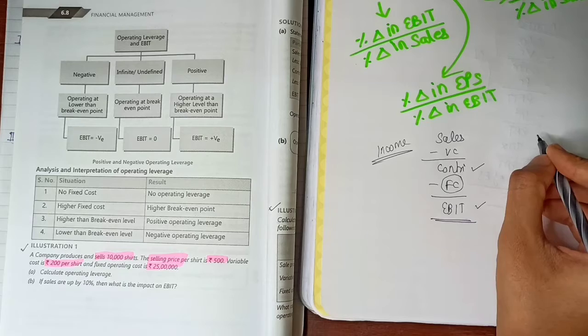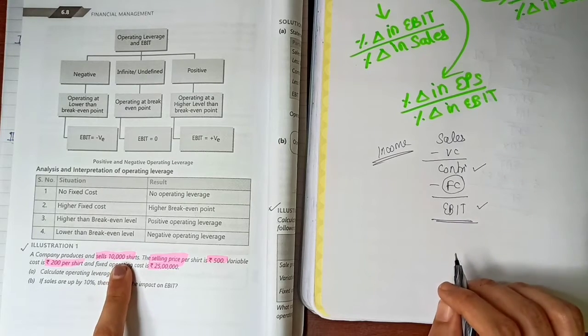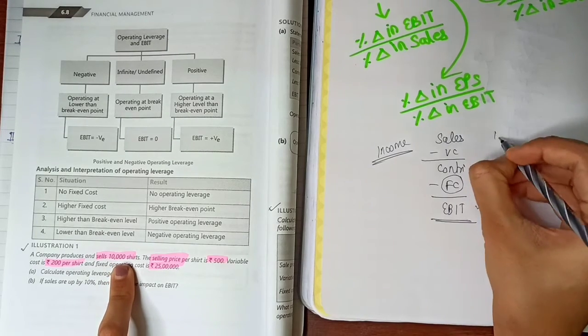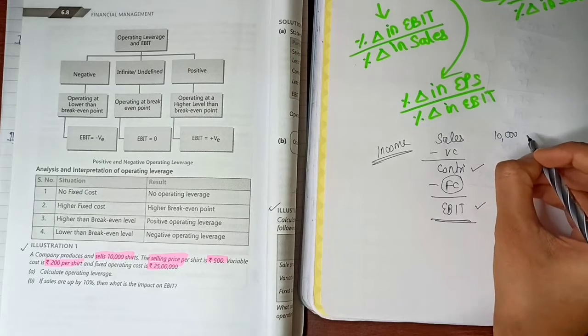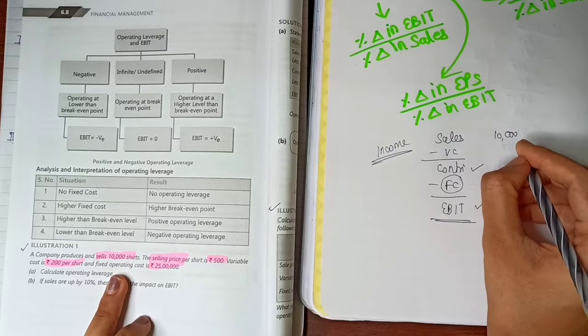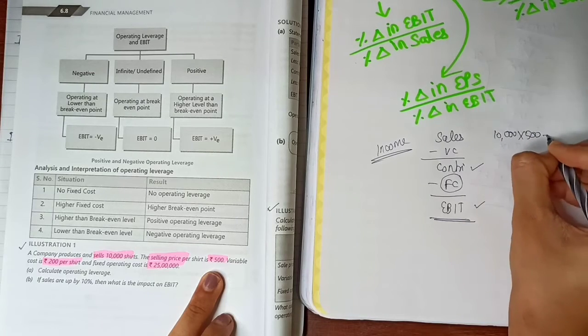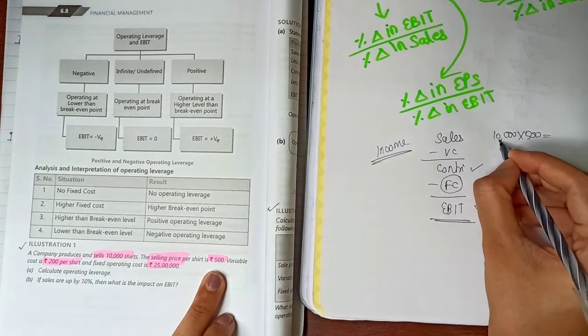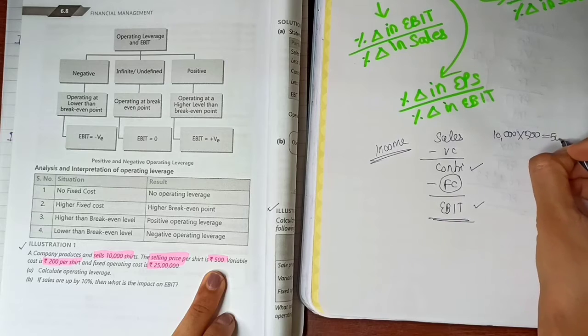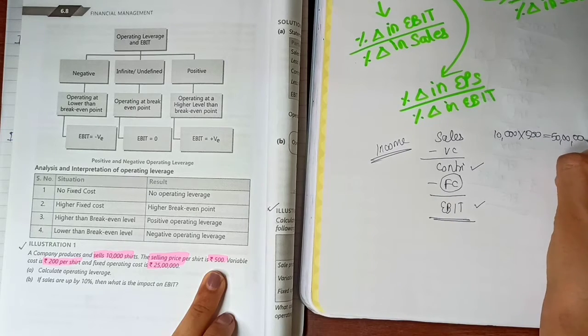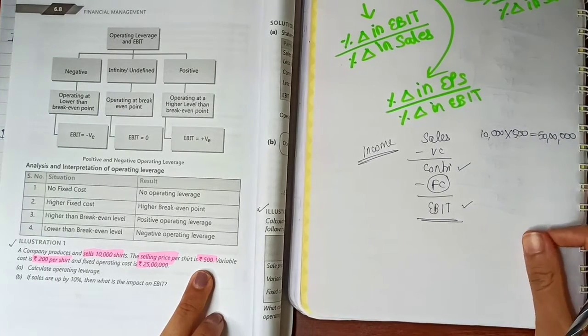Okay, first sales. You have to find out the sales amount. So what they say here is that a company produces 10,000 shirts and sells 10,000 shirts for an amount of 500 rupees. So this is your sales value. 500 per shirt into 10,000 shirts. That is your 50 lakh rupees is your sales.